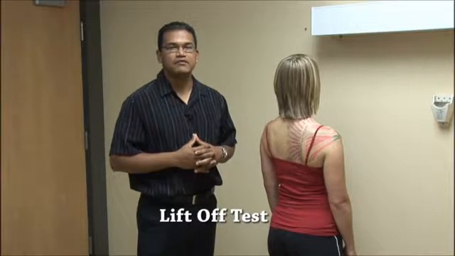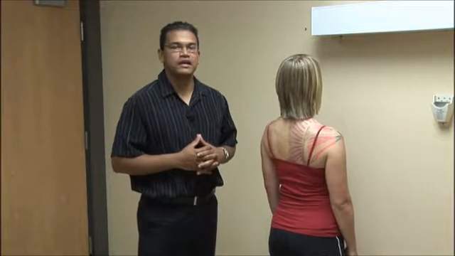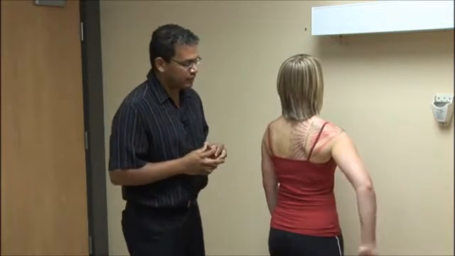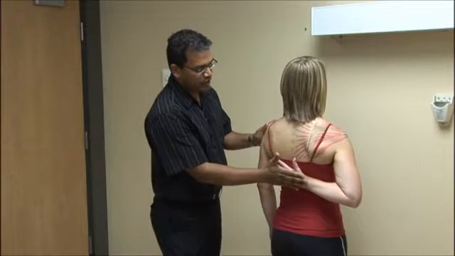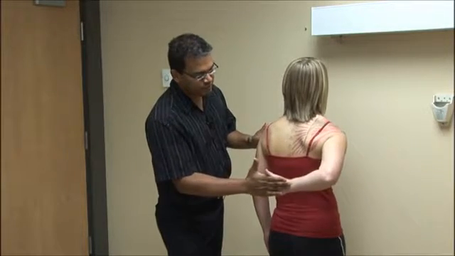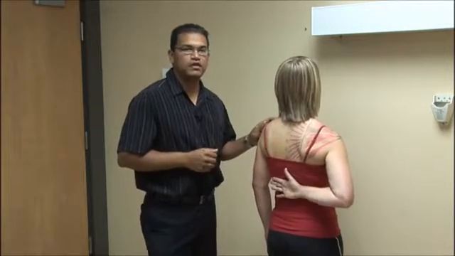We will now demonstrate the lift-off test. This is a test of the subscapularis and is essentially a test of resisted internal rotation. Have the patient place the arm in this position and try to push your hand away. Kim will be unable to do this if she had a weak or torn subscapularis.